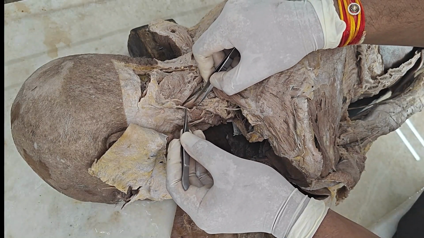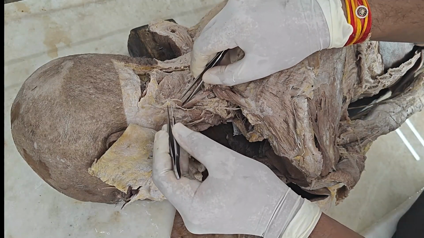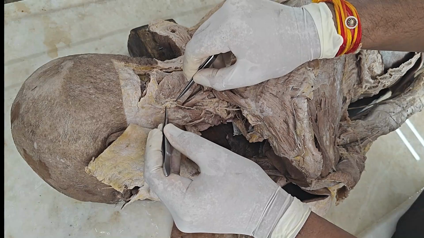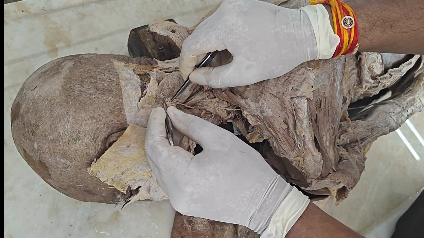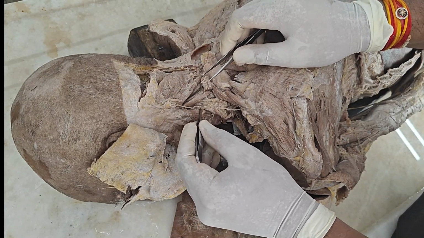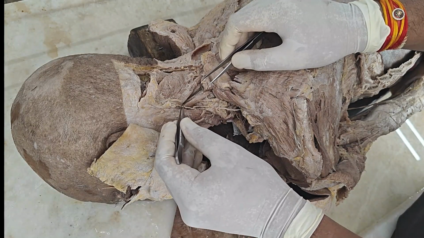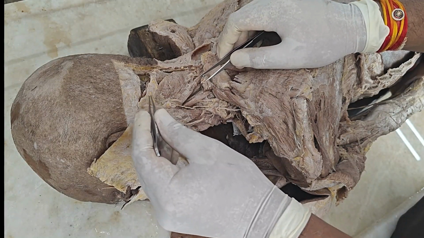This other fiber is the lesser occipital nerve, which innervates the lateral side of the skull on the back side. It winds around the spinal accessory nerve and goes upwards just behind the sternocleidomastoid muscle.